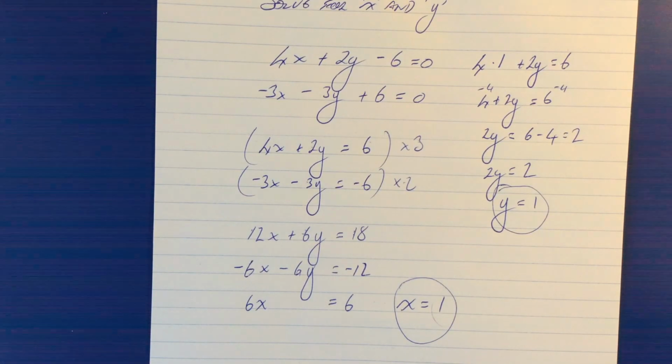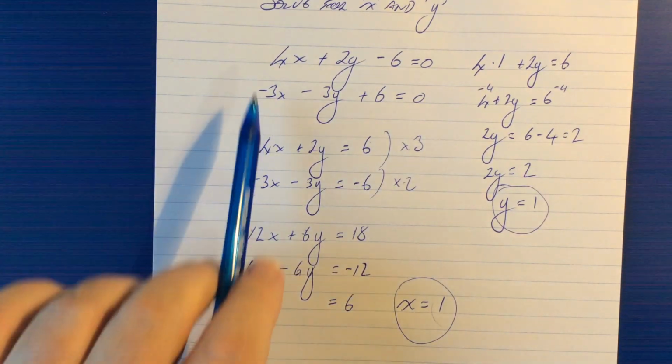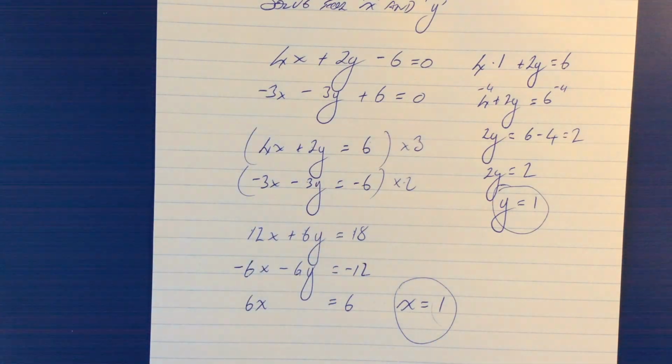So, if you were to compare this to the previous video using these two equations, you would see that substitution took longer, but it was possible. Elimination probably is the more efficient of the two. Anyway, that's how you do this using elimination.